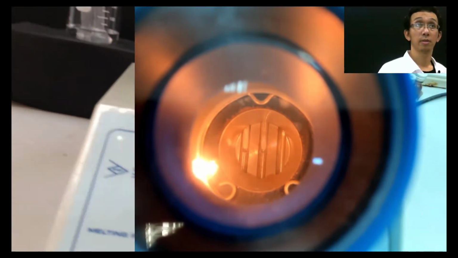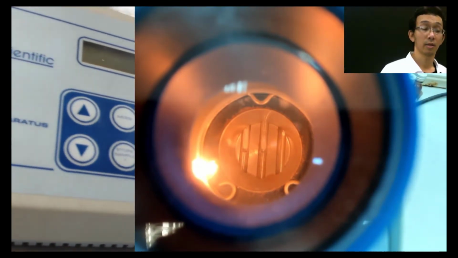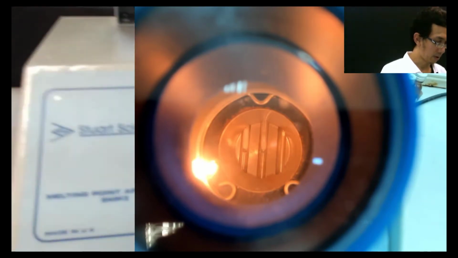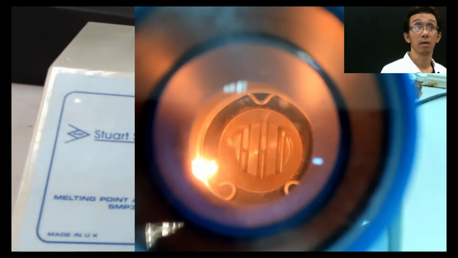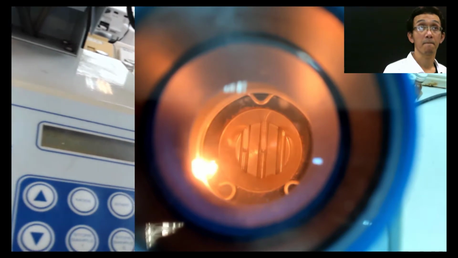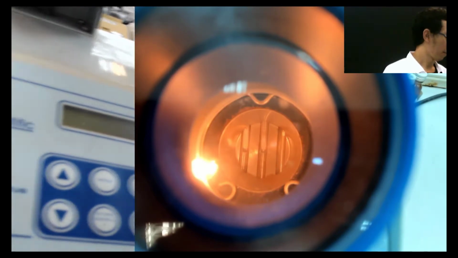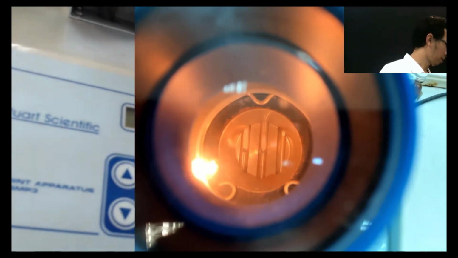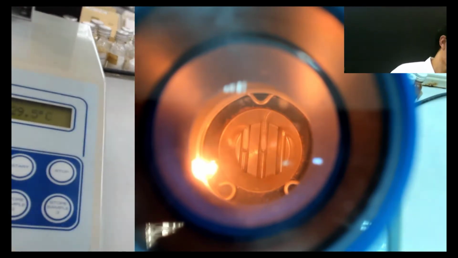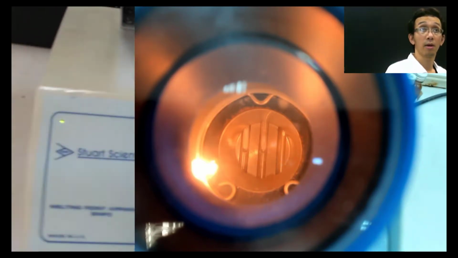I hope you can see this. As long as you can see this, this is quite far because I don't want to move this thing. Wait, it takes a little bit of time to adjust this, but bear with me for a while.